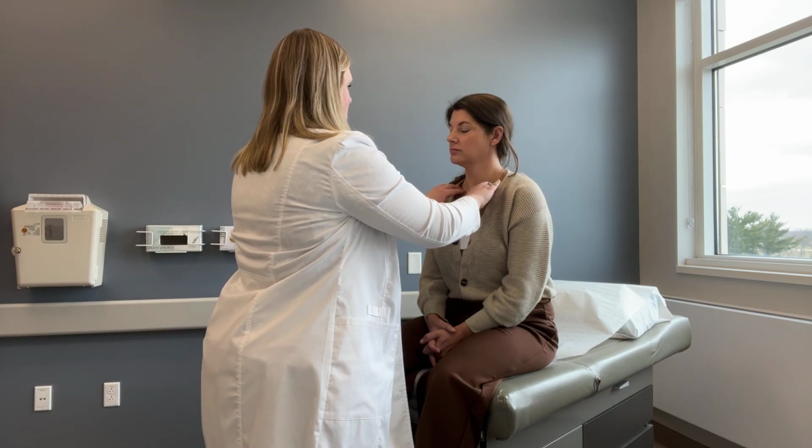Any tenderness with that palpation? And I wasn't feeling any enlarged lymph nodes. Otherwise, I would record them as I stated before.